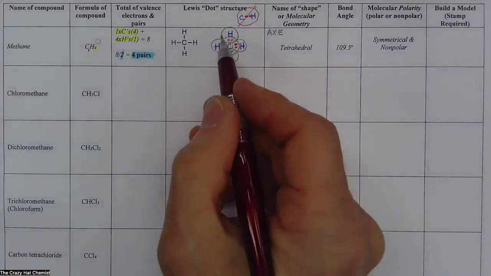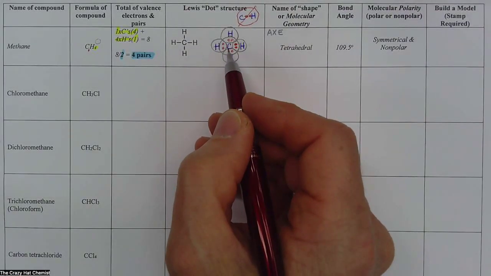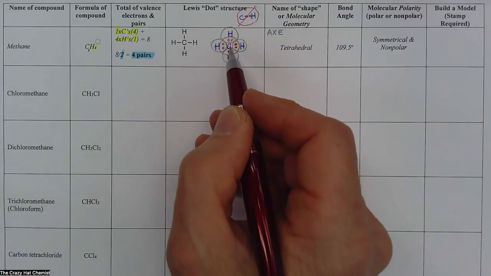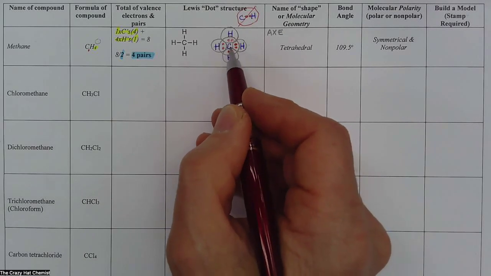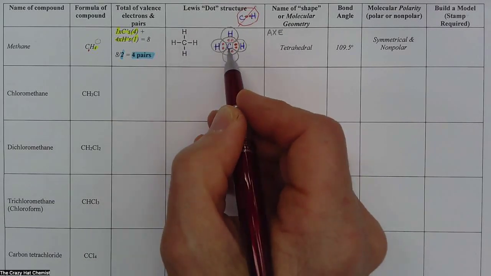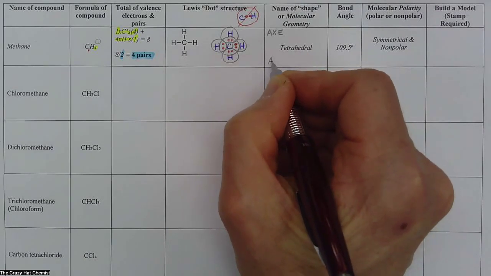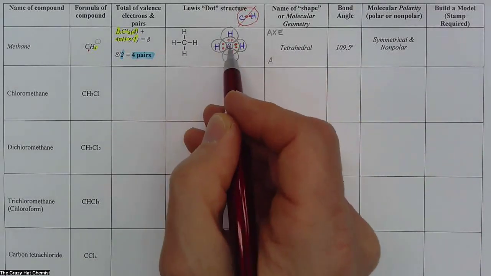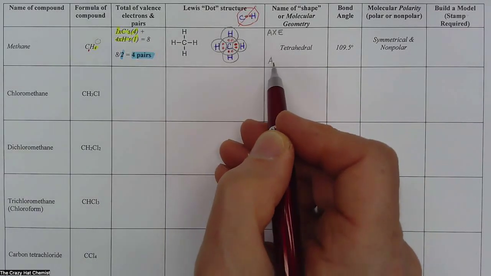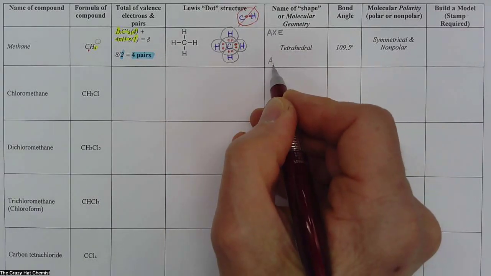So as we stated earlier in drawing the Lewis dot structure, the A is the central element. What's the central element? C. So there is an A that's representing the C. How many central elements are there? There is only one, so that's actually A1.